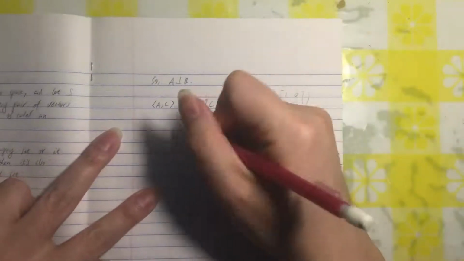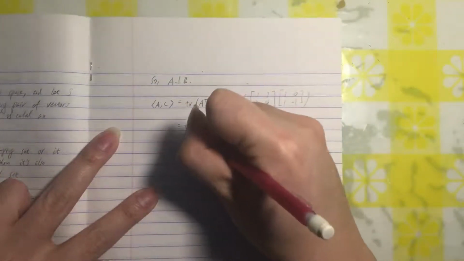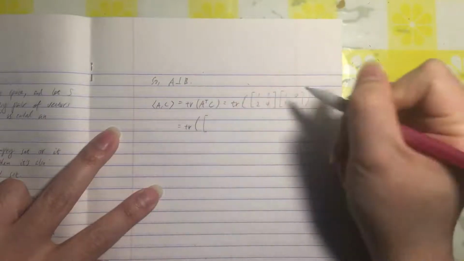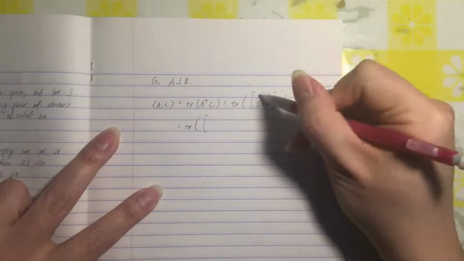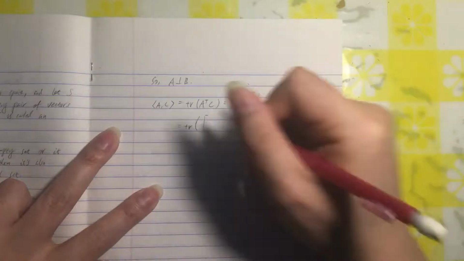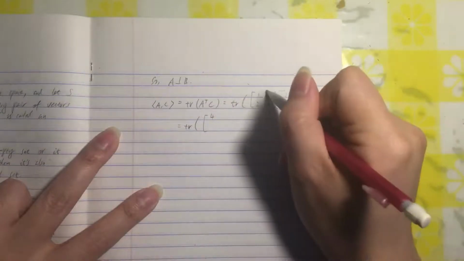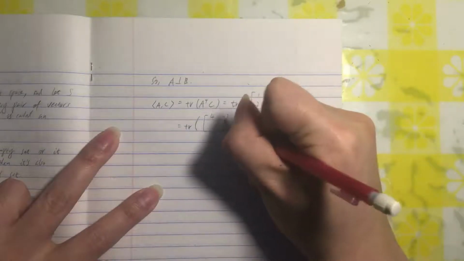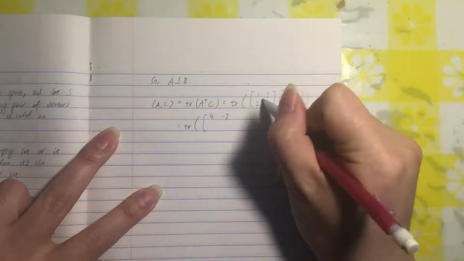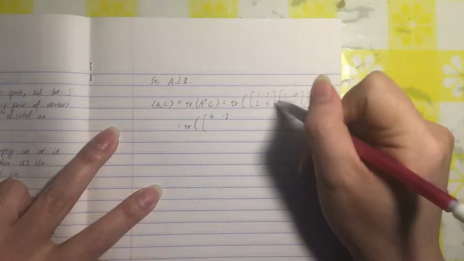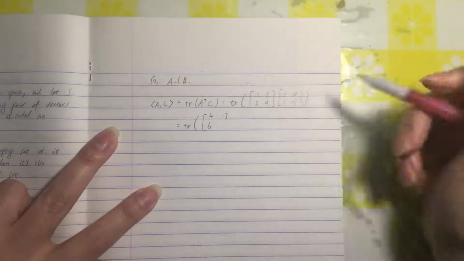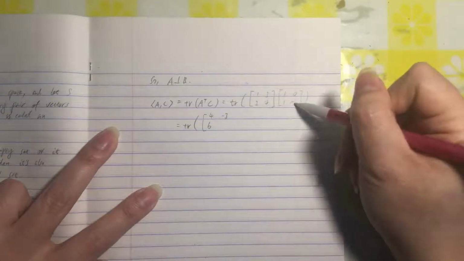Then multiply. Take row times column. 1 plus 3, that's 4. Next, row times column. I get 0 plus -3. Next, row times column. I get 2 plus 4, that's 6. Next, row times column. I get 0 minus 4.